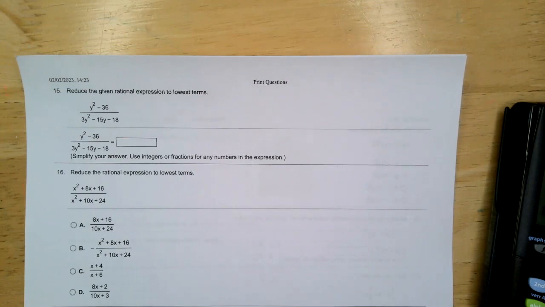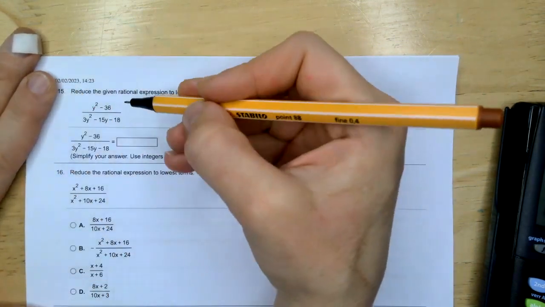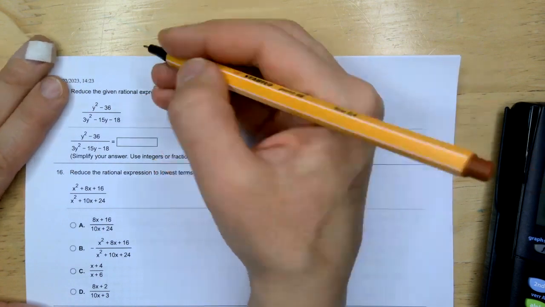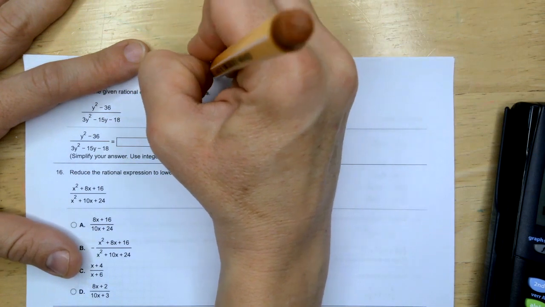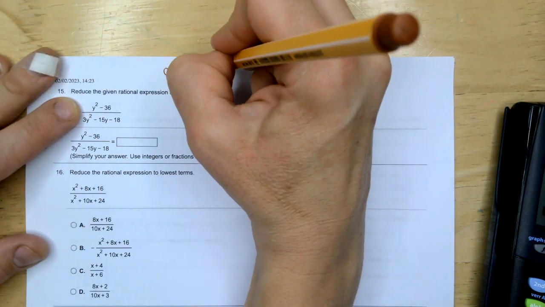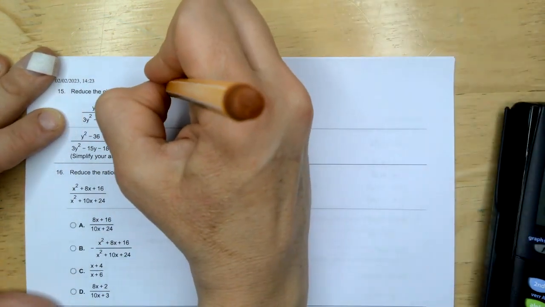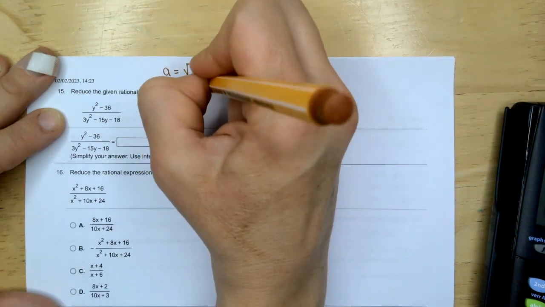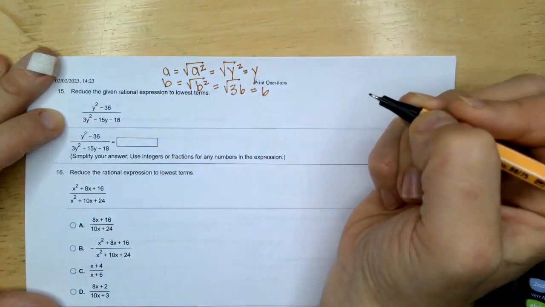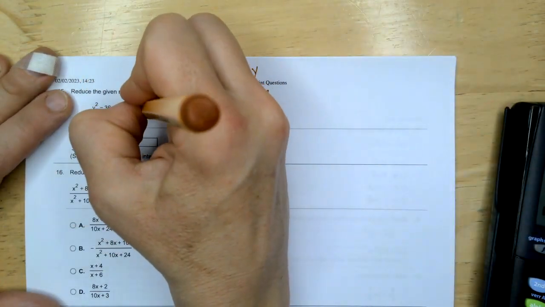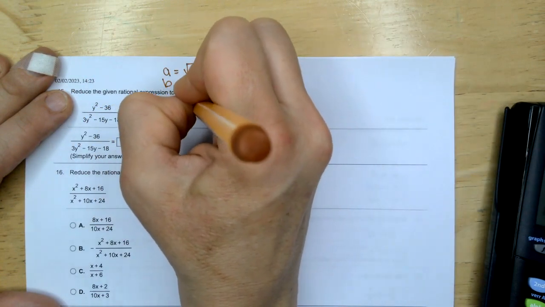Okay, reduce the given rational expression to lowest terms. y squared minus 36. This is again the difference of two squares. a is going to be the square root of a squared. And in this case, a squared is y squared, so that's going to be the square root of y squared, which is y. b is going to be the square root of b squared, which is the square root of 36, which is 6. Okay? So y squared minus 36 becomes y plus 6 times y minus 6.